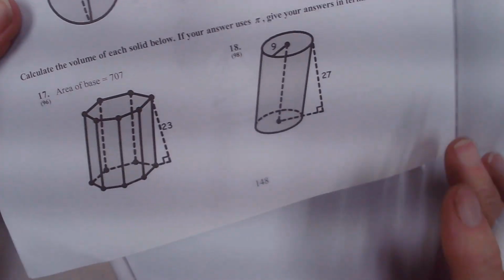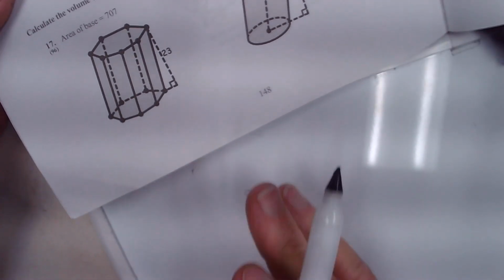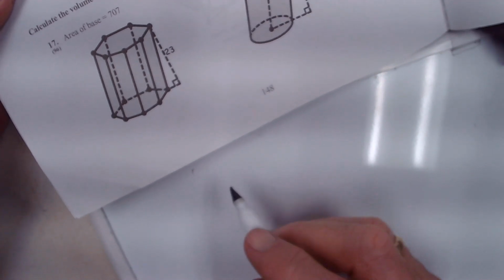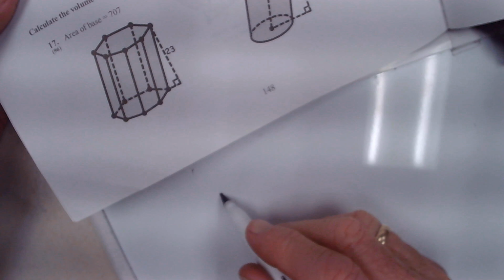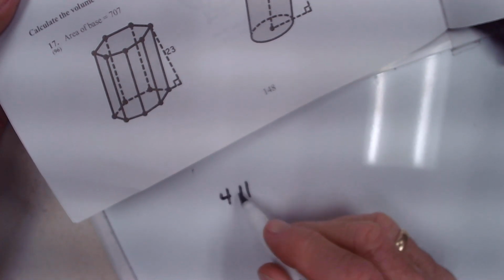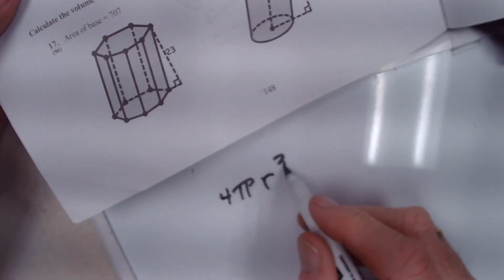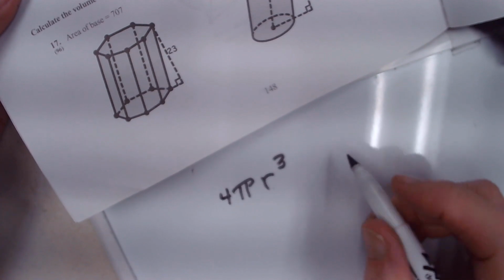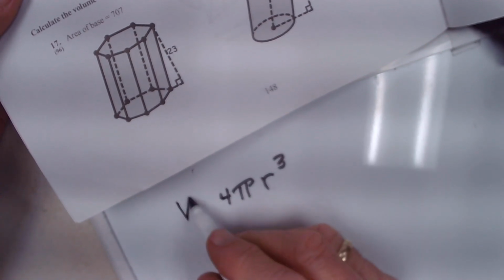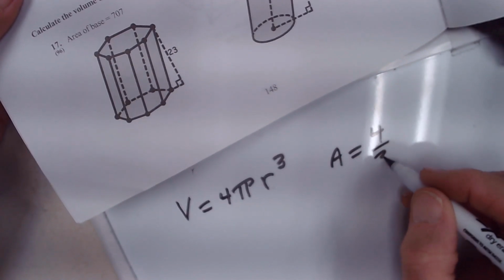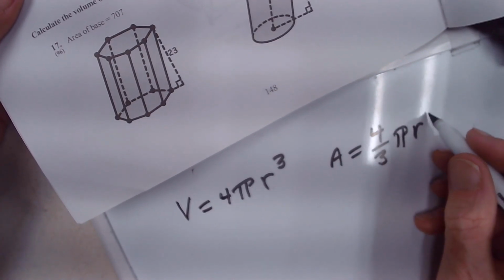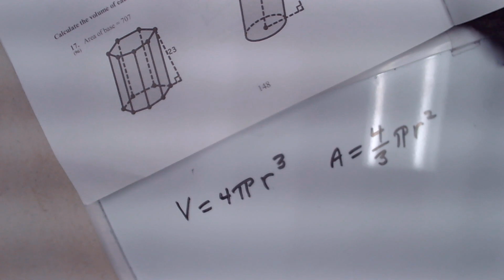Because the volume is going to be associated with the radius cubed, isn't it? So it's 4 pi r cubed, I think. And the area, this is the volume, and the area is 4/3 pi r squared. The reason I know those is because I've been working with them for 50 years.